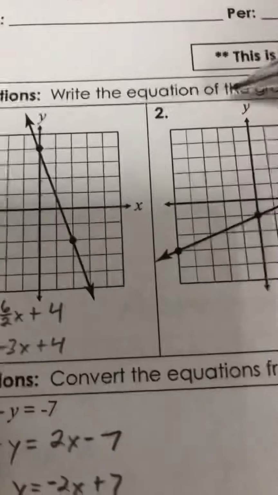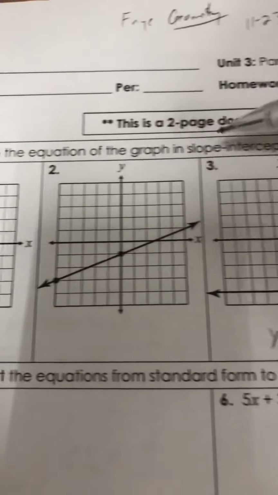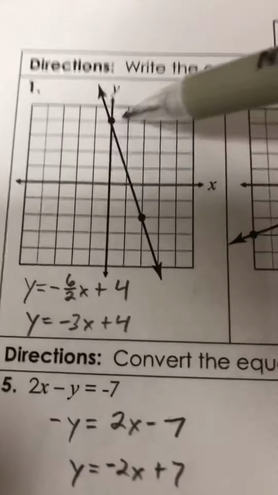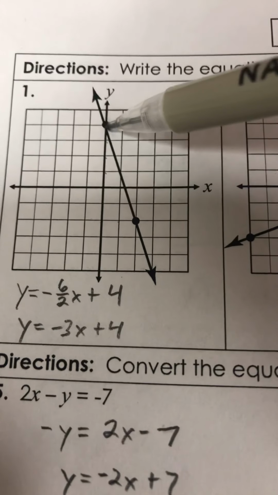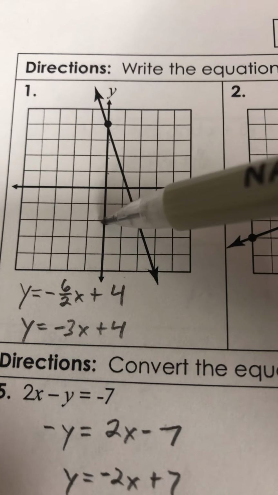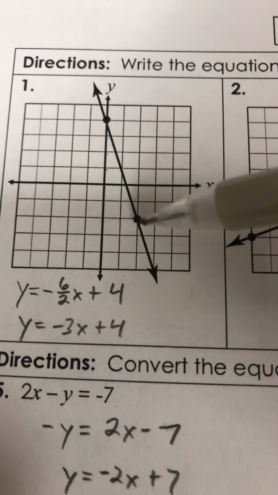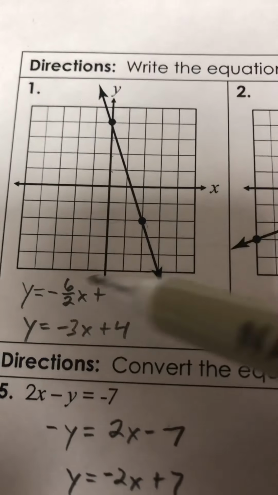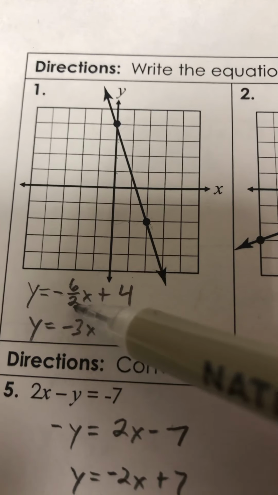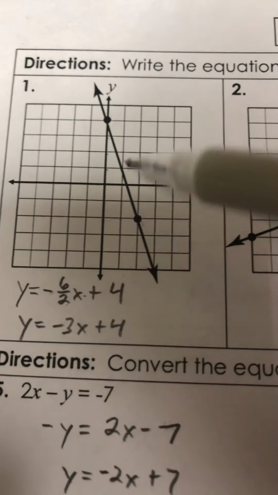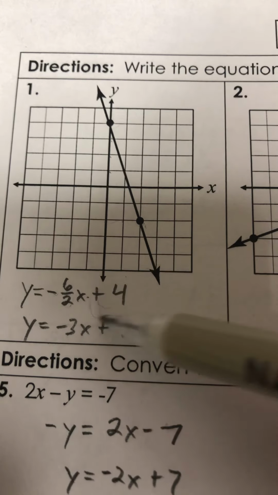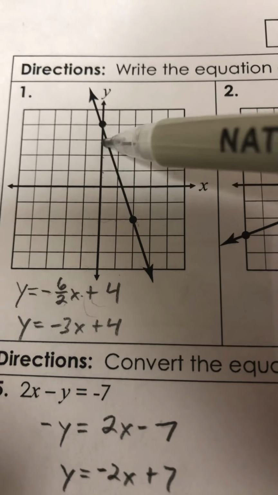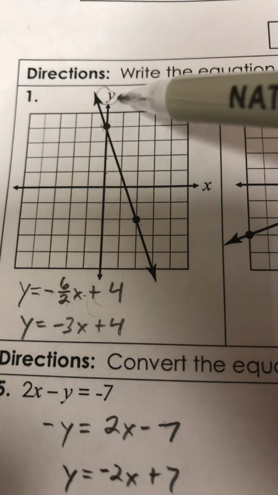So what we're going to do is first write the equation of the graph in slope-intercept form. I'm going to figure out my slope here. I go down 6 over 2 from this point to this point where they make these intersections. So it's going to be down 6 over 2, x, that's my slope. And this is my y-intercept, plus 4, so 1, 2, 3, 4. This is where it's crossing the y-axis.